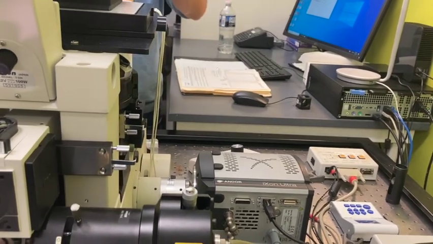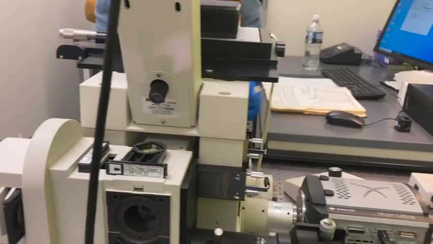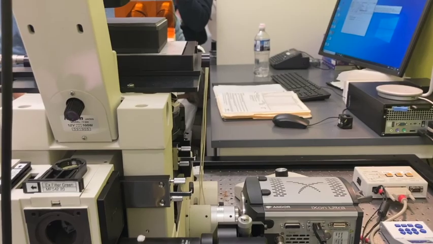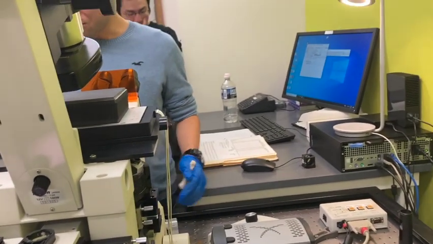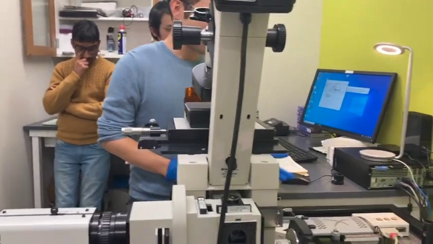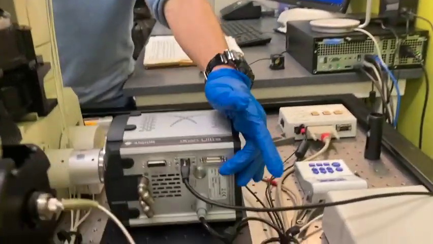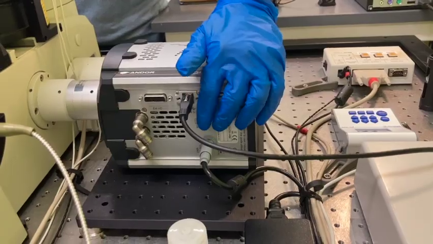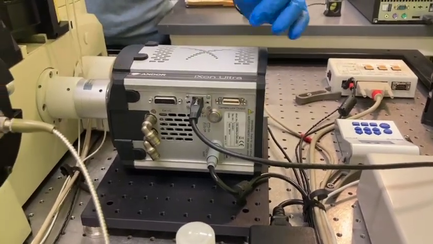That's the time you're going to clean up the objective, remove anything you brought in, and save all the videos. That'll take more than 5 minutes anyway. Then you can turn it off. There's a button here. I can feel it with my glove on top.